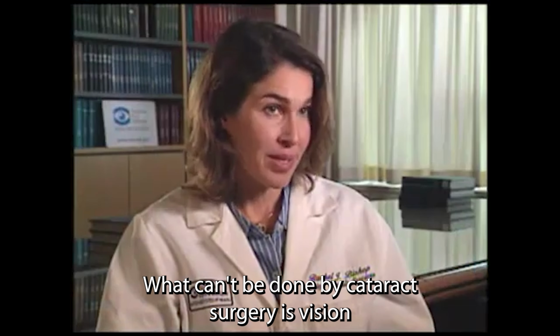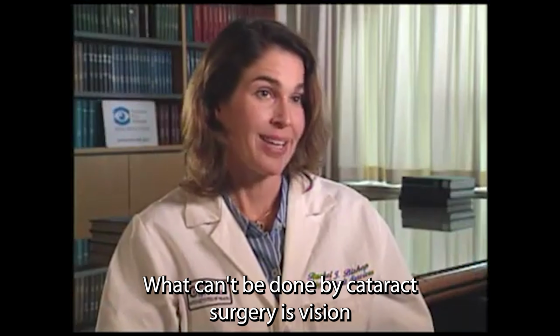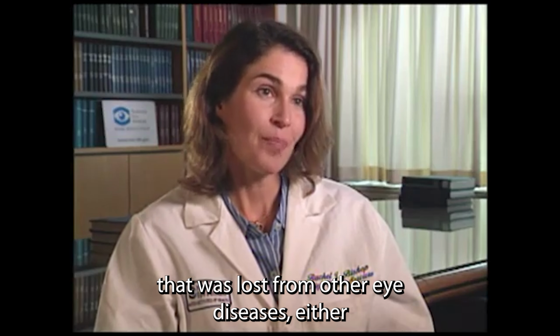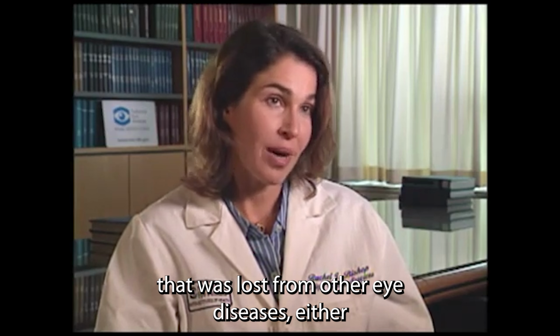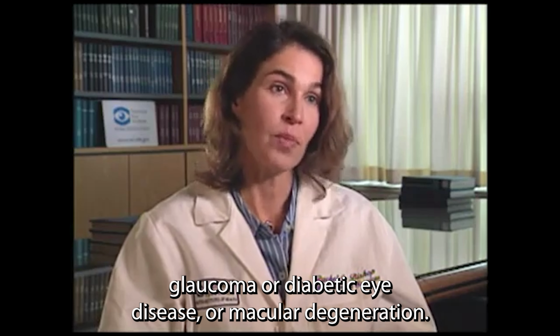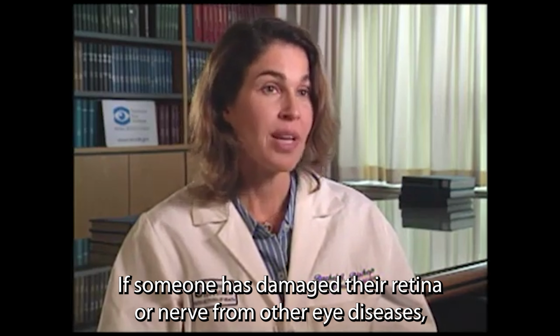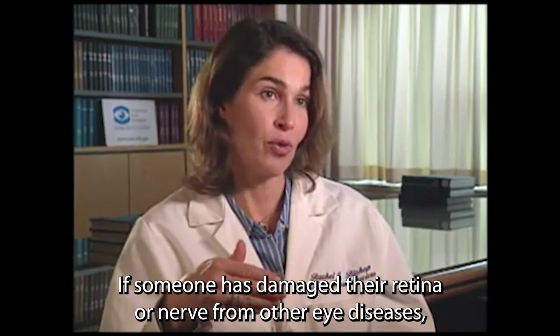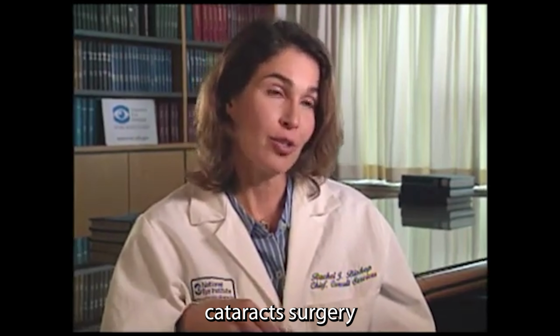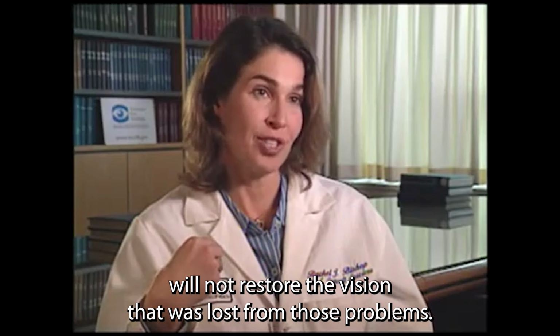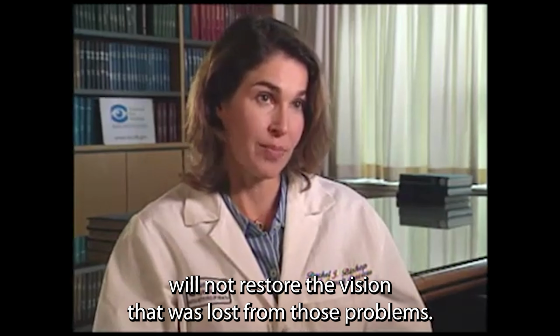What can't be done by cataract surgery is vision that was lost from other eye diseases, either glaucoma or diabetic eye disease or macular degeneration. If someone has damaged their retina or nerve from other eye diseases, cataract surgery will not restore the vision that was lost from those problems.